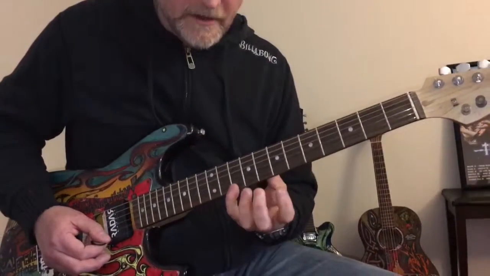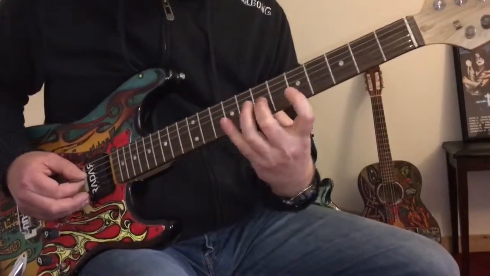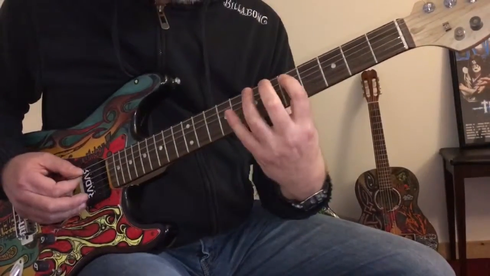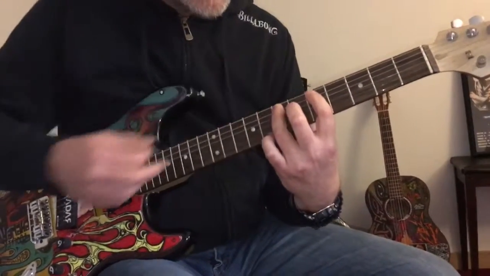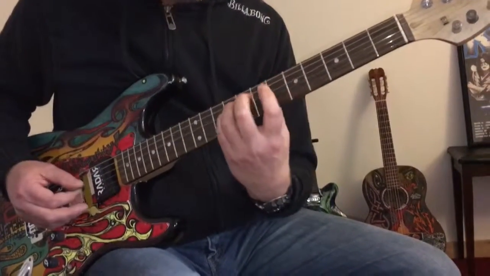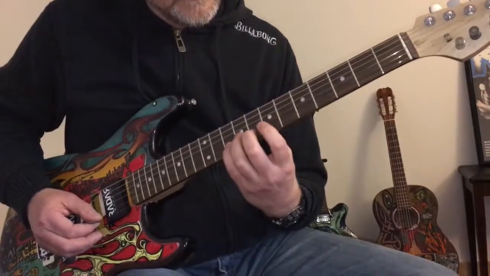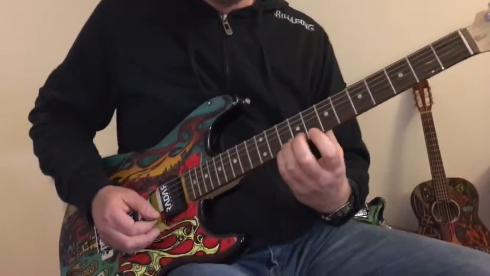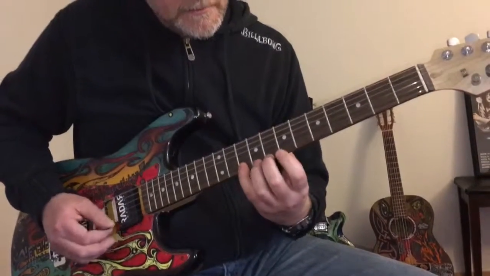It's inverse, starting on the upper note. Start on the middle note, go down, skip up. Right, and its reverse, middle note.